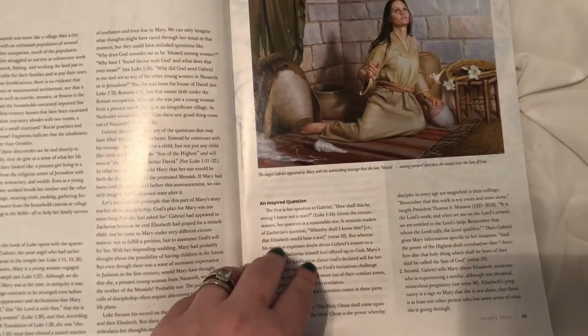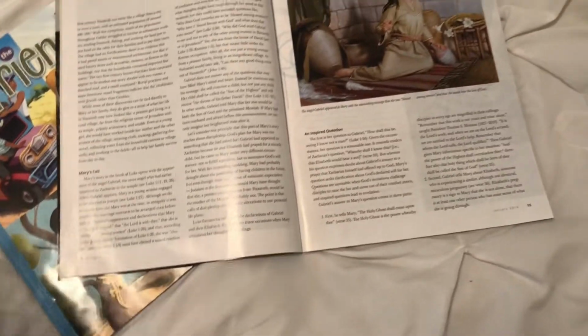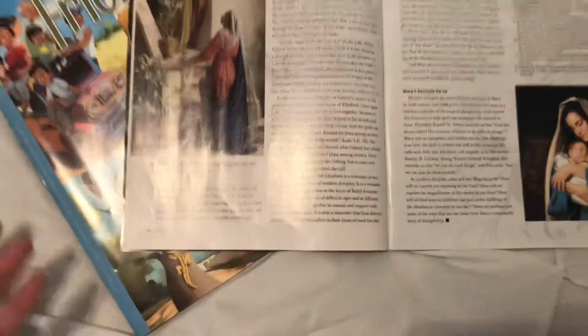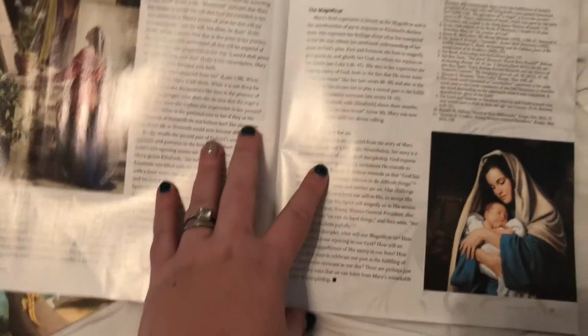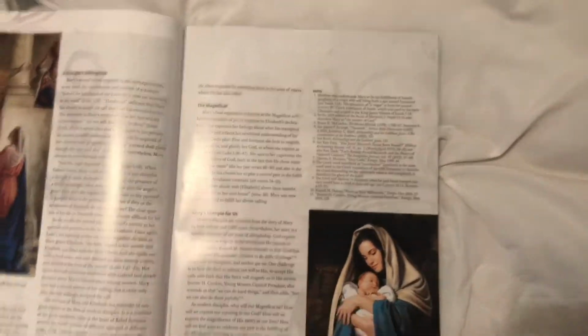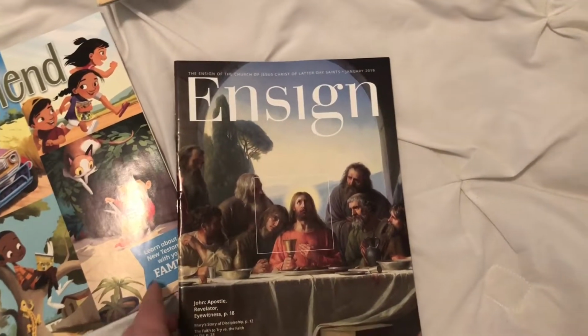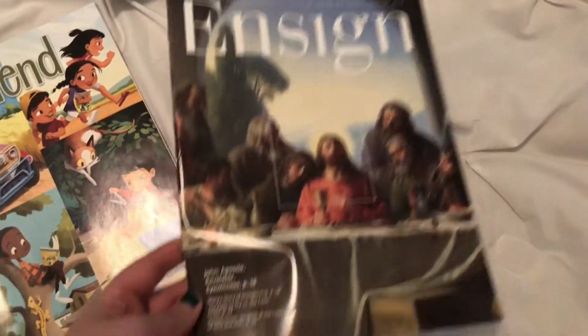It talks about an inspired question, how she asked, how shall this be when I have not known a man? And it talks about why that was an inspired question. It talks about a disciple's willingness, how Mary was willing to do what God wanted her to do. Mary's example for us, and then it's just a really, really good article. So highly recommend you pick up this month's issue of the Ensign so that you can read these articles. And I'm assuming that every month is going to have awesome articles pertaining to what we're studying in Come Follow Me.